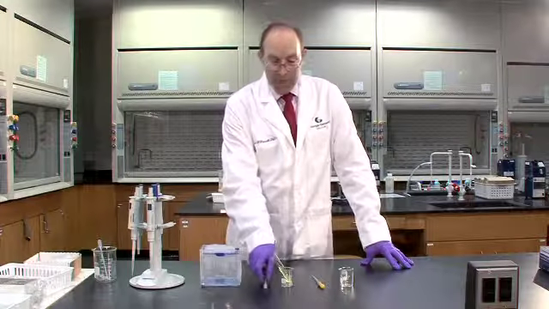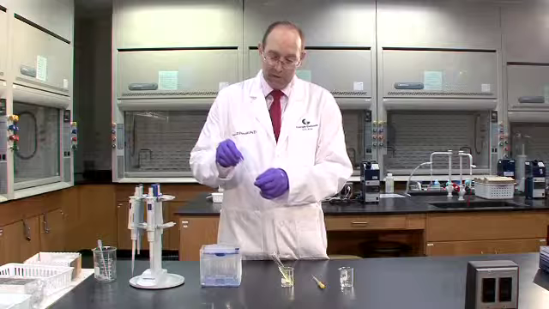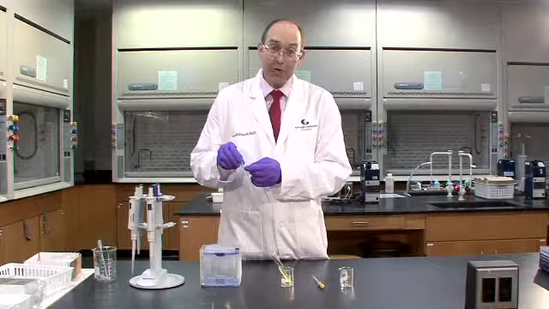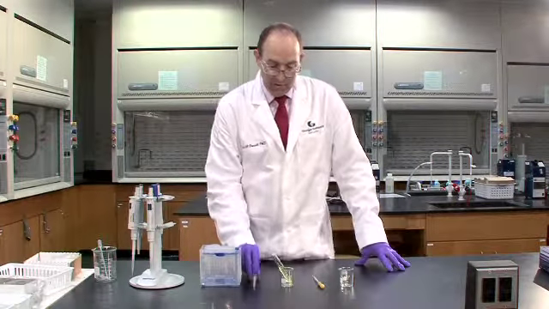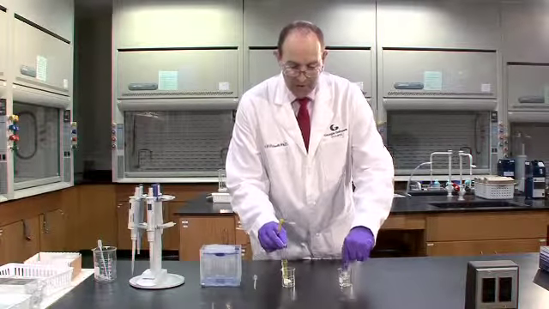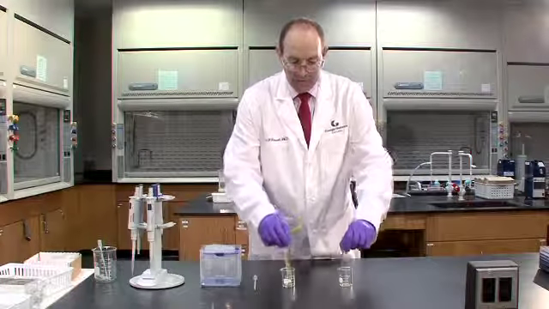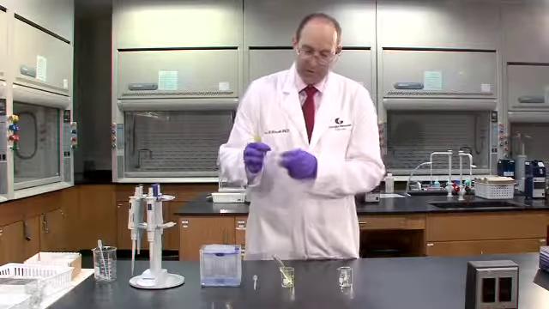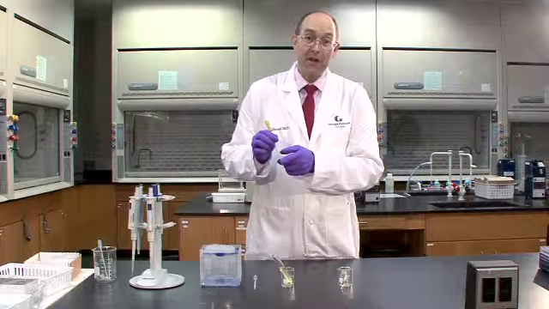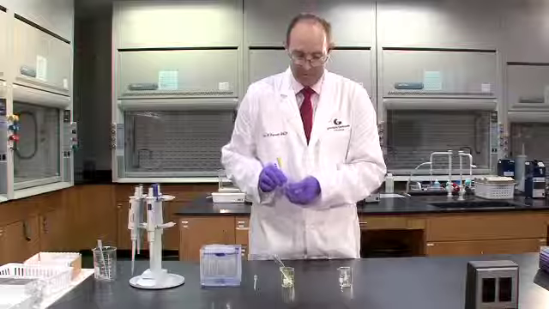If I need only an approximate volume of liquid, I can use the disposable plastic pipette that has approximate calibration marks. And when I need to transfer liquids from a conical vial and centrifuge tube, I use the glass pipette, which has a very fine tip that fits nicely into the bottom of the conical vial or the centrifuge tube.